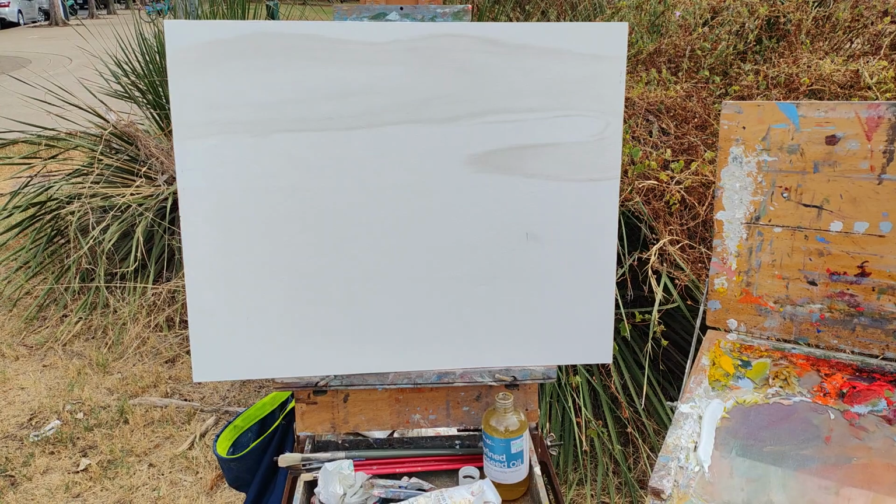And then as we go out further, paler right here. That's good. And maybe just a couple. And then we need to line up this.